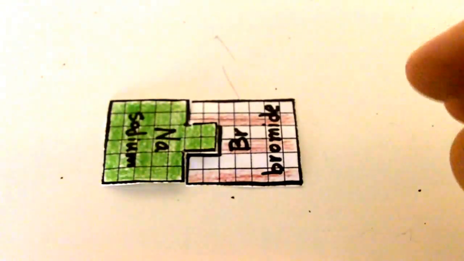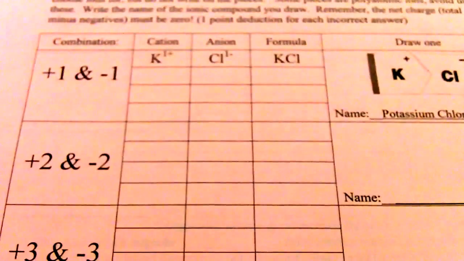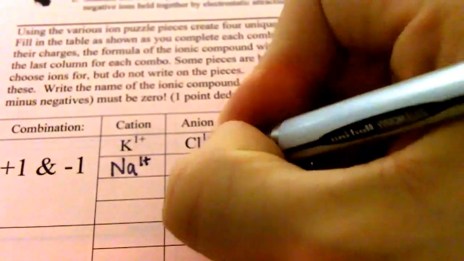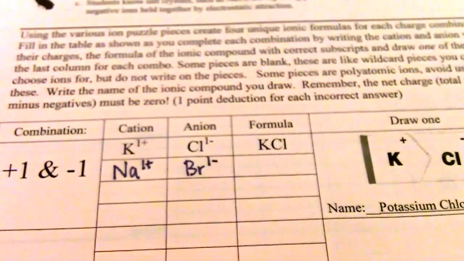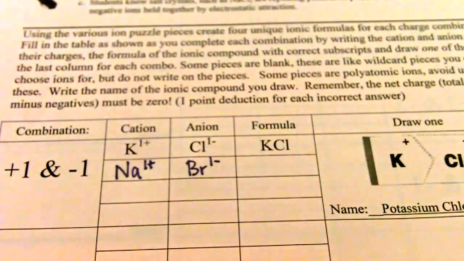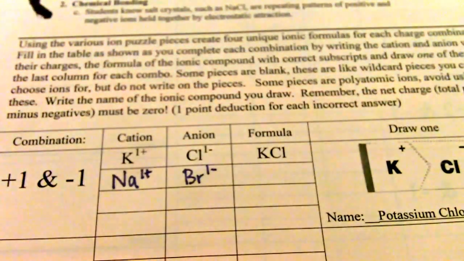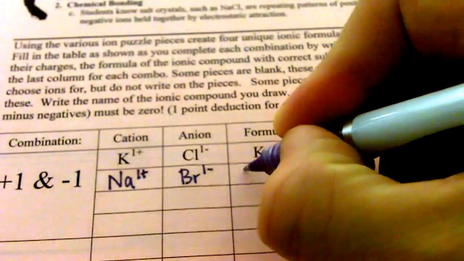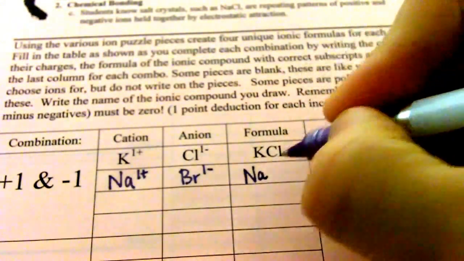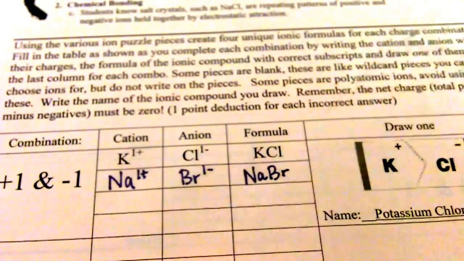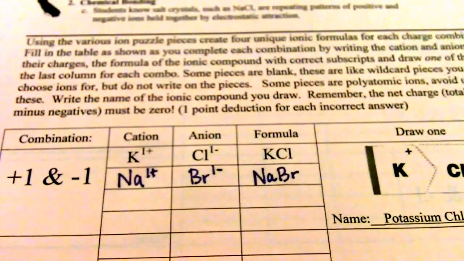Let's go ahead and add that to our sheet for our ionic puzzle activity. So then in the +1 -1 combination, we have Na 1 plus, Br 1 minus. In employing the crisscross method, we'll take the ones and crisscross them over, and then we'll have subscripts for Na and Br, but we only put the subscripts in the formula. But, like mentioned in class, if the subscripts are 1, they're not written, but omitted. So our formula is simply NaBr.